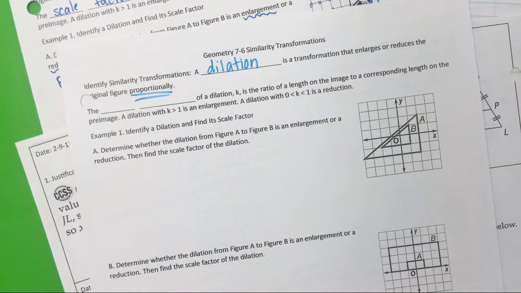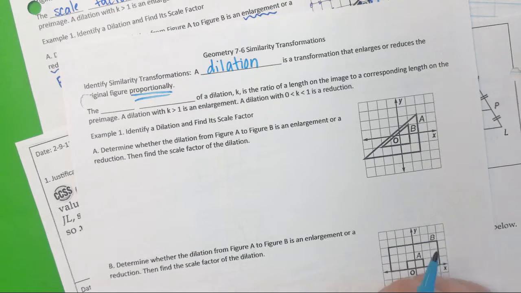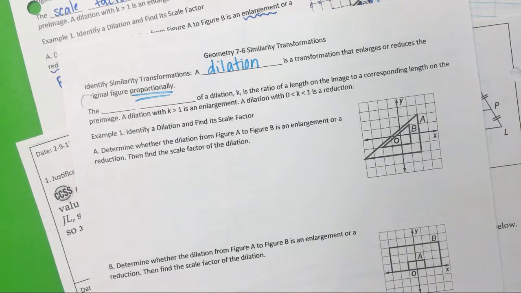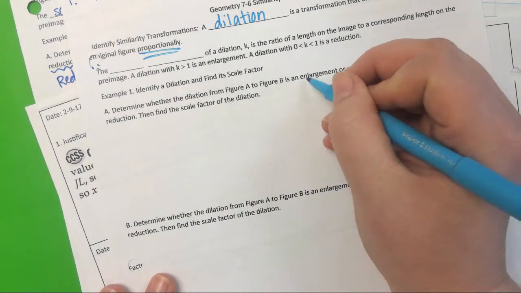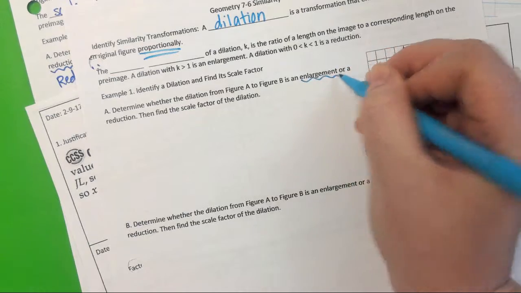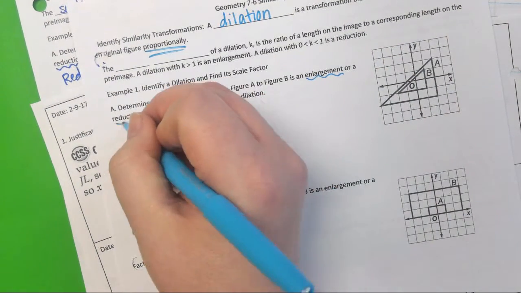Okay, what part of your body do you get dilated? Okay, and when your eyes get dilated, what happens to your pupil? They get smaller. Okay, and then it could also go the other way. It could get really large. So if everything gets larger, it's called an enlargement. If everything's getting smaller, it's called a reduction.